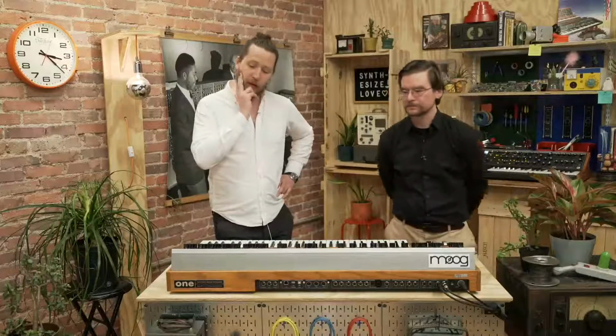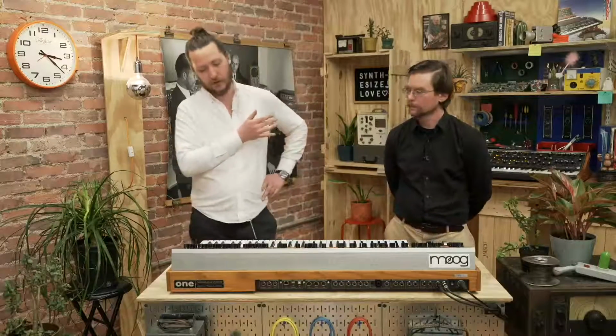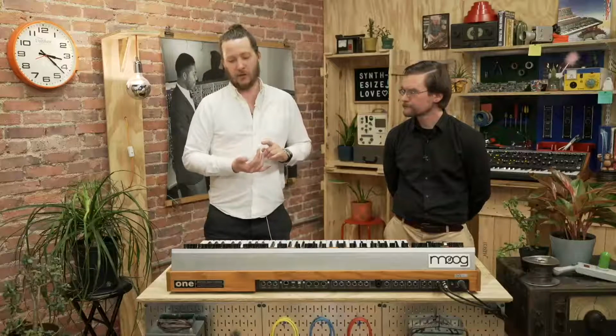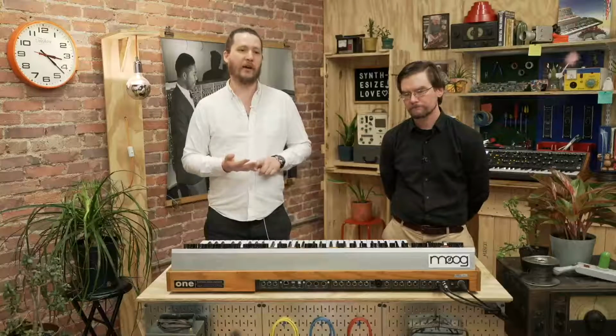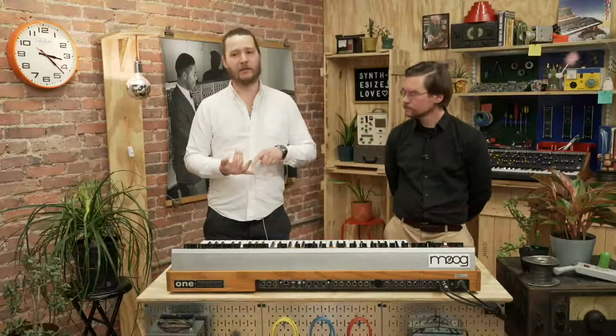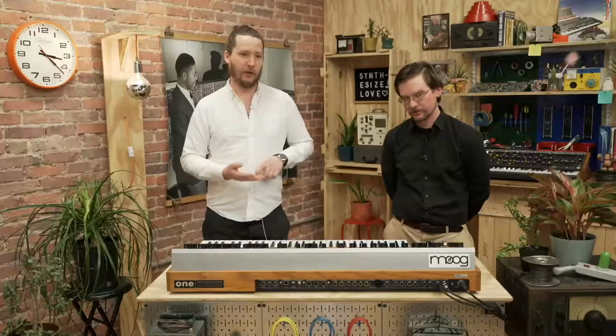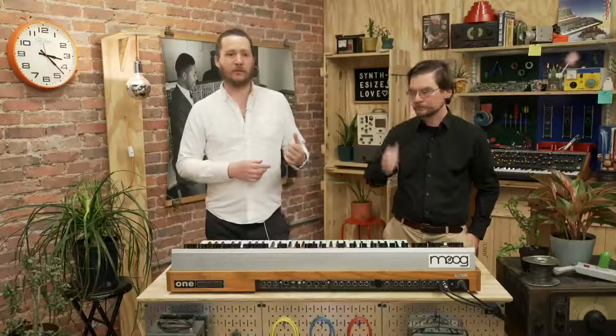Another thing on that note, and correct me if I'm wrong, Michael, is that for the master effects, when you have the choice between stereo or mono, it is either one stereo in, stereo out effect, or two mono in, stereo out effects. Is that correct? That is correct. In other words, you can have two ping pong delays that are each ping ponging in stereo.